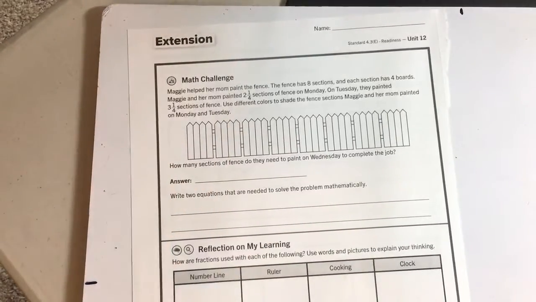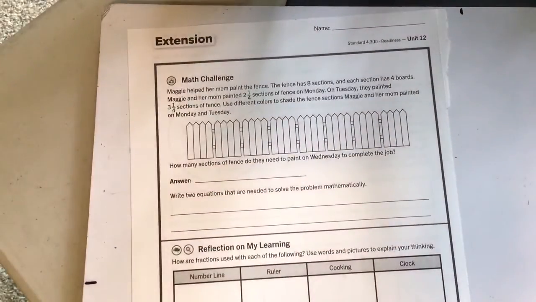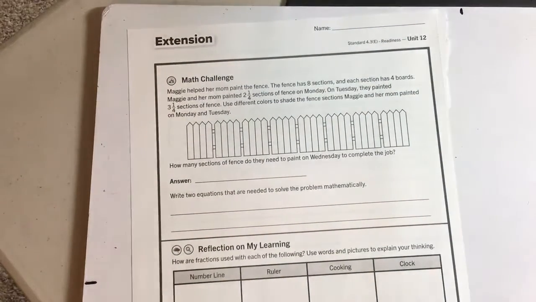So here is our, if I turn that light off, is it better or, I can't decide. Okay.